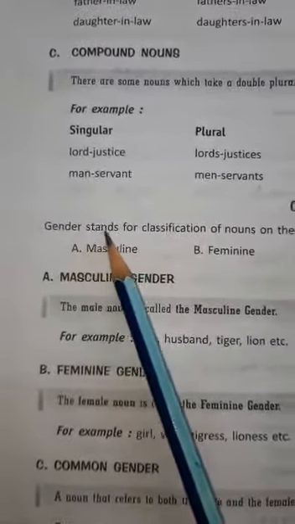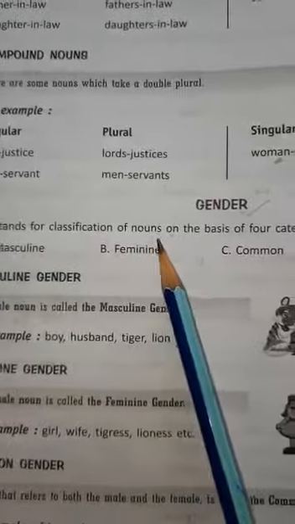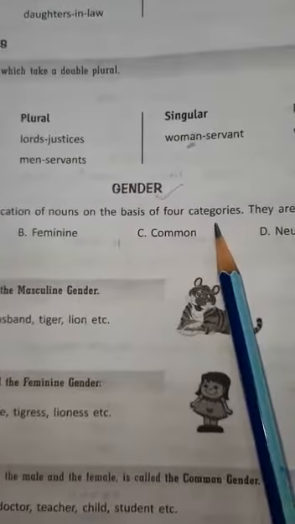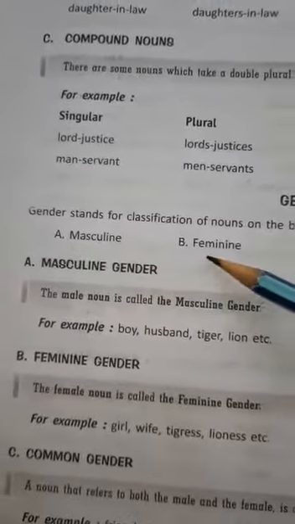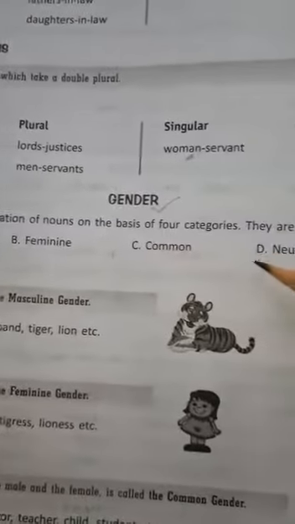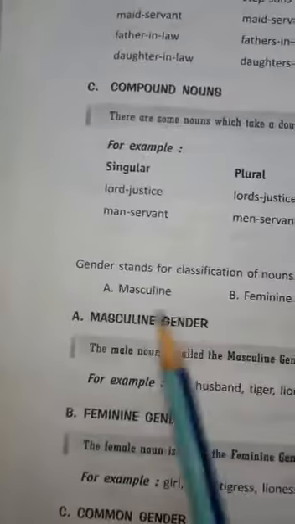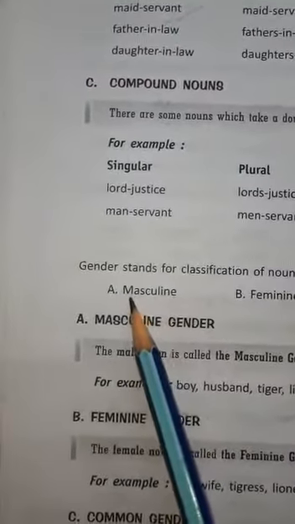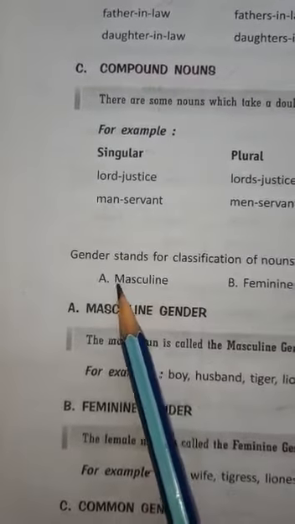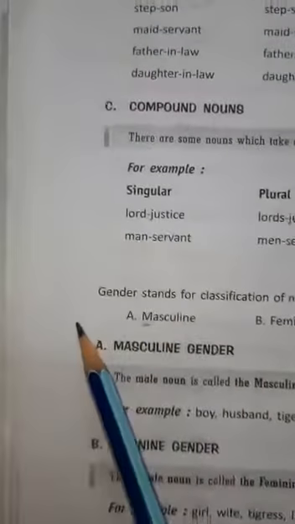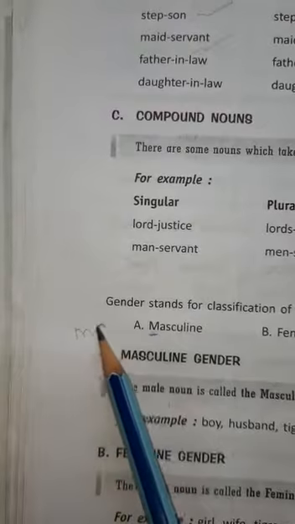Here we are having gender stands for classification of nouns on the basis of 4 categories. They are masculine, feminine, common, and the fourth number is neuter. Let's describe masculine. As you are reading the word masculine, it is starting with the letter M. M stands for man.